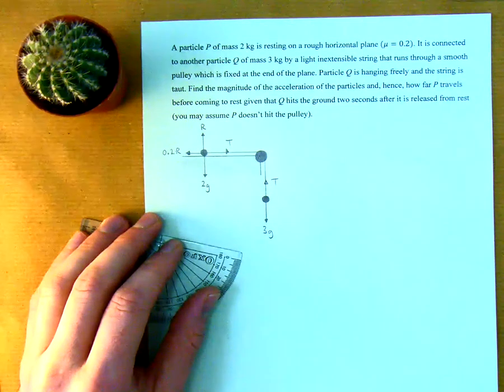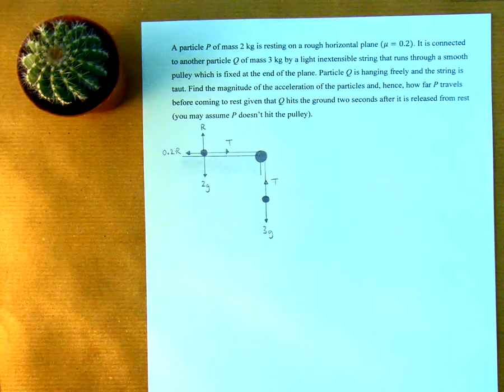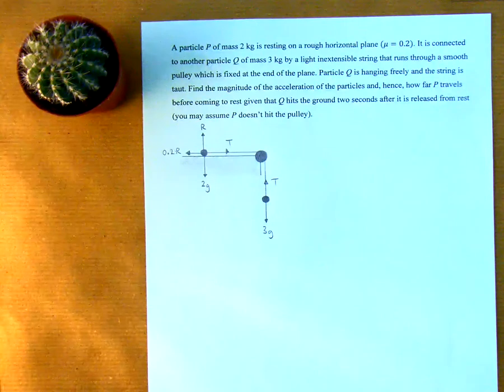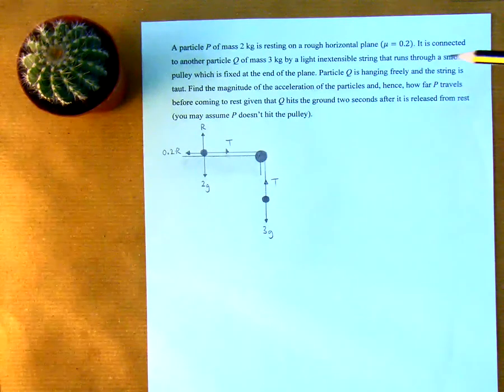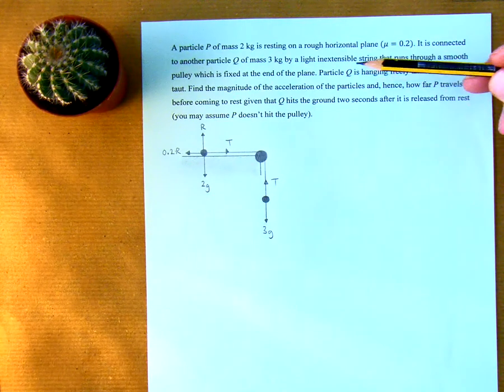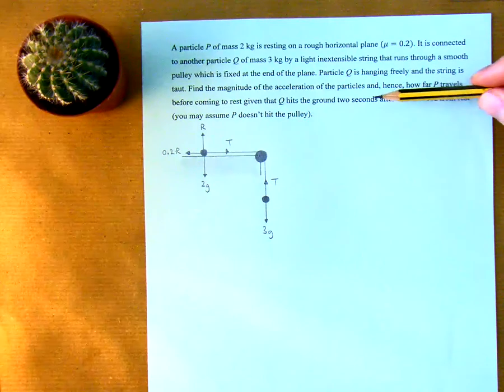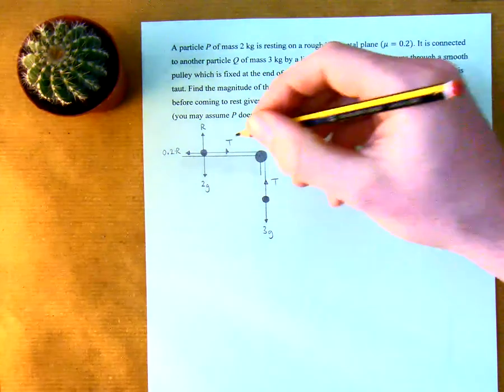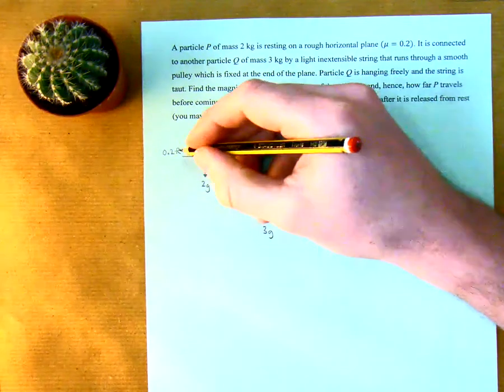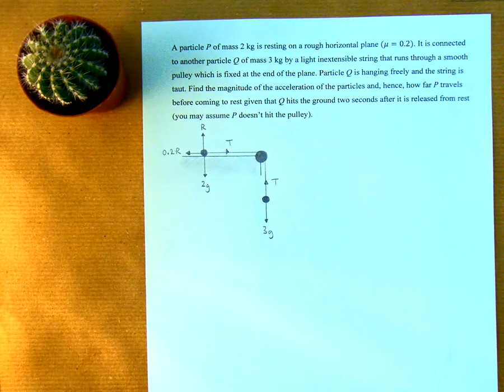So let's see if we can find the acceleration in the system, because we're going to need that. I can definitely see we're going to use SUVAT to do this question, because we're trying to find out how far something travels. The acceleration is constant whilst the tension and the friction stay the same.